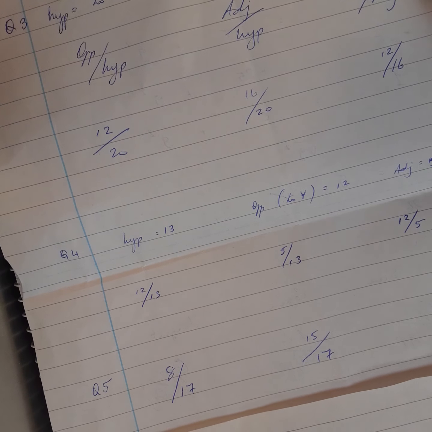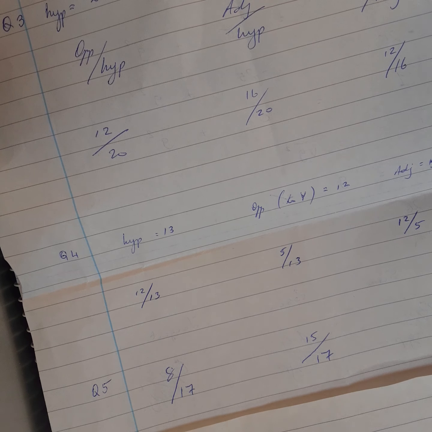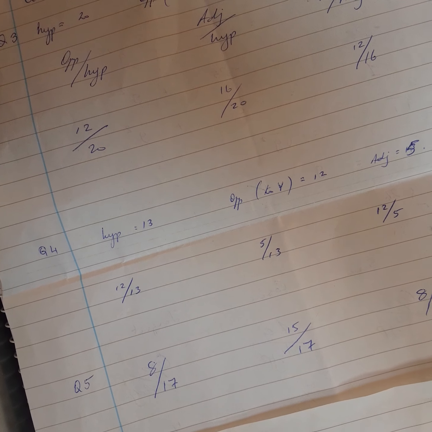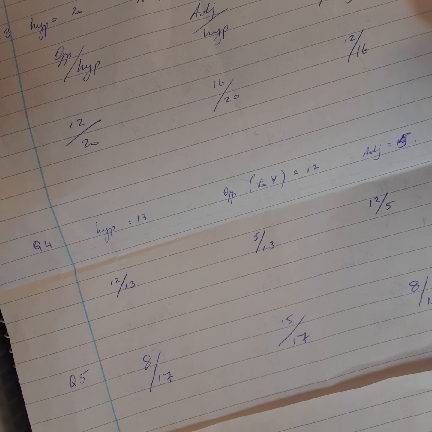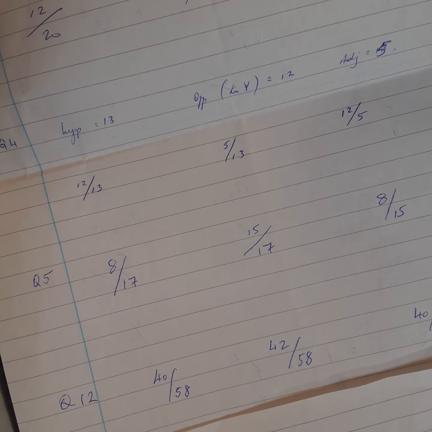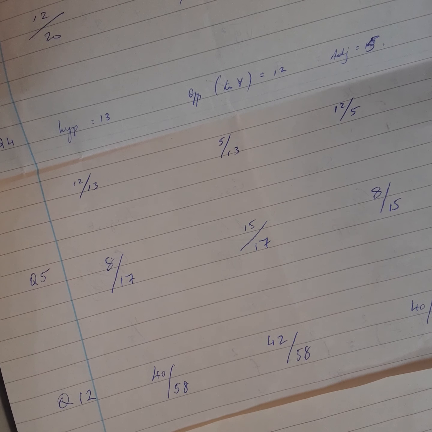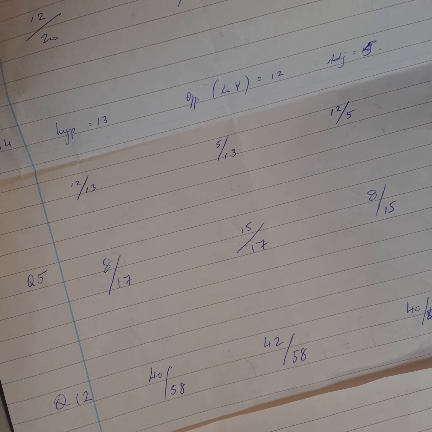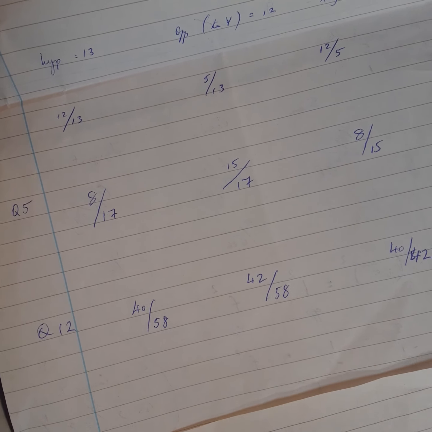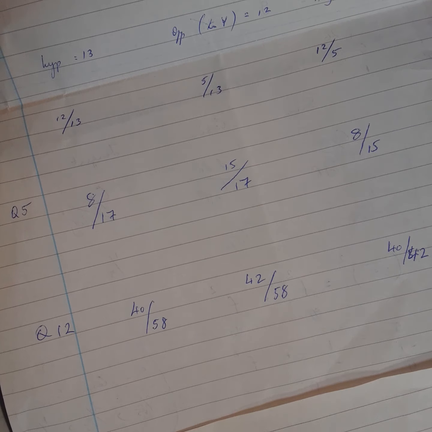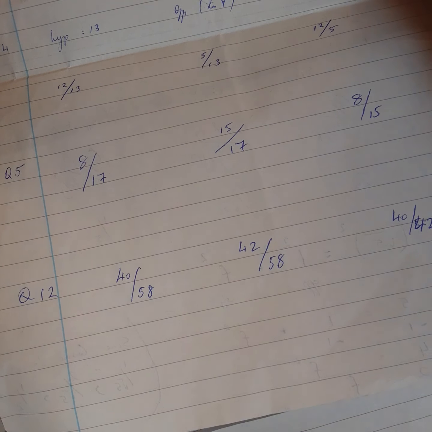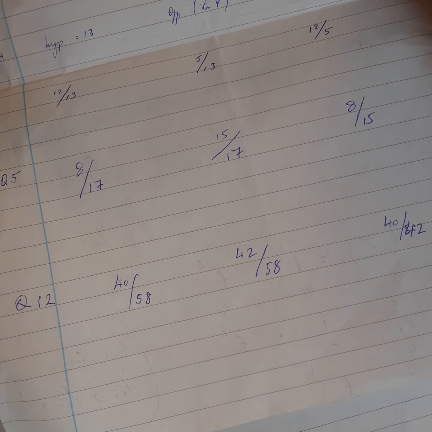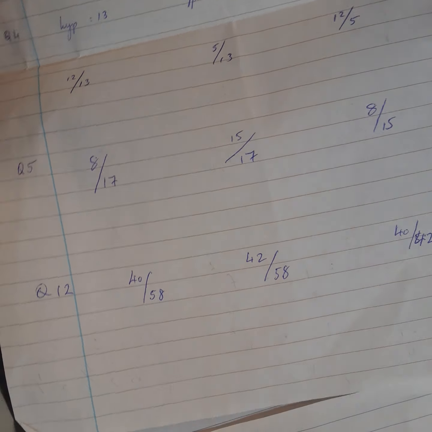And then for question 5, 8 over 17, 15 over 17, and then 8 over 15. Okay. And then we have question 12: 40 over 58, so opposite over hypotenuse, 42 over 58 for adjacent over hypotenuse, and then 40 over 42 for the tan. And that is question 3, 4, 5 and 12 on page 469. You could practice with the rest of them.